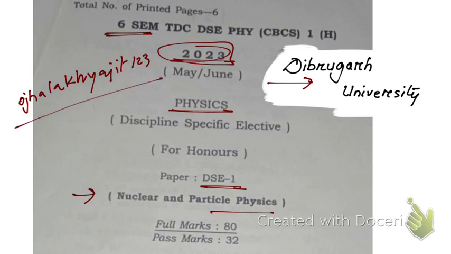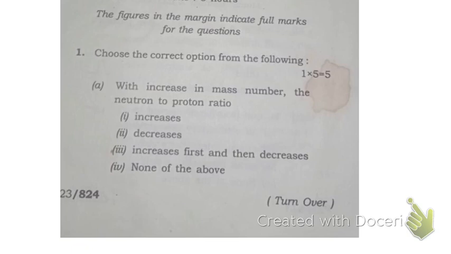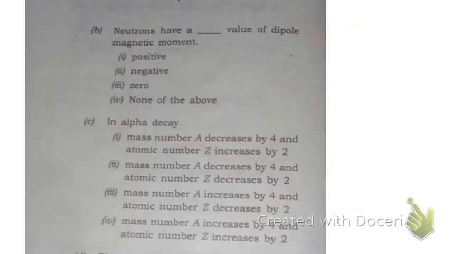So now let's start. Here is the first question. Choose the correct option from the following. With increase in mass number, the neutron to proton ratio increases. So the first one is the correct option, increases. Let's move on to the next question.